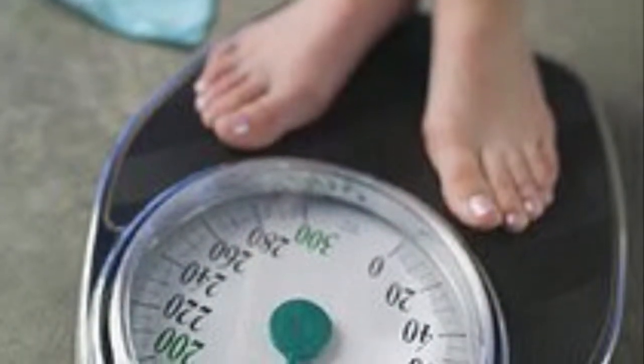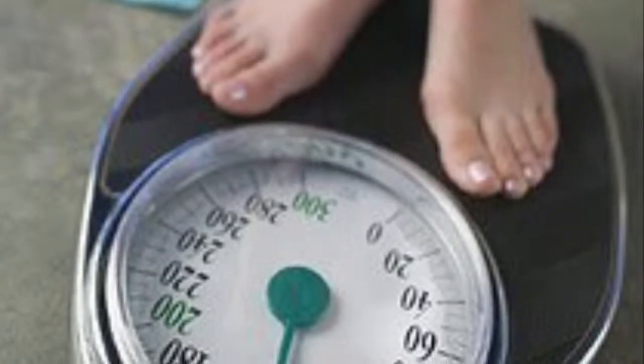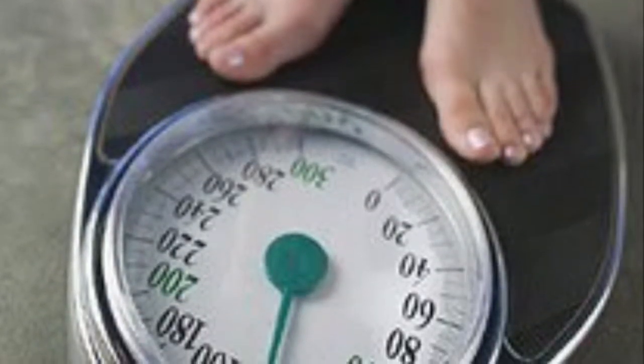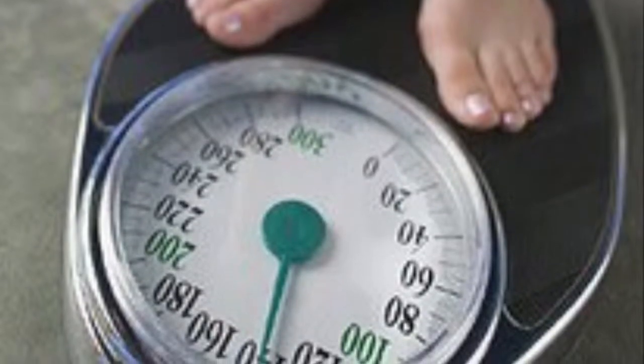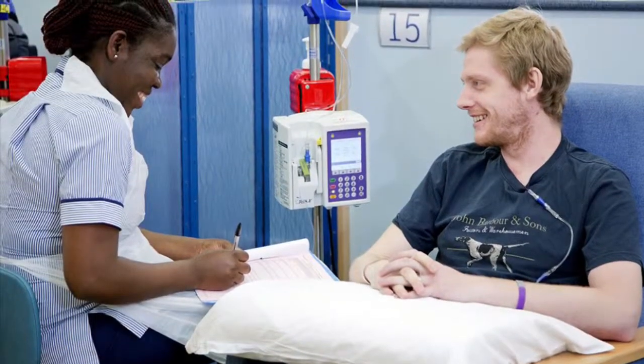The digestive tract cells also stop dividing, causing weight loss and digestive problems. And the less serious irritant for such patients is hair loss, since hair follicles are also prevented from growing.